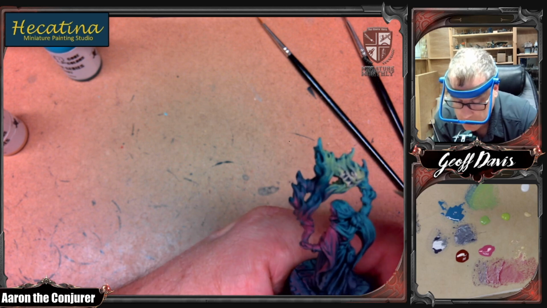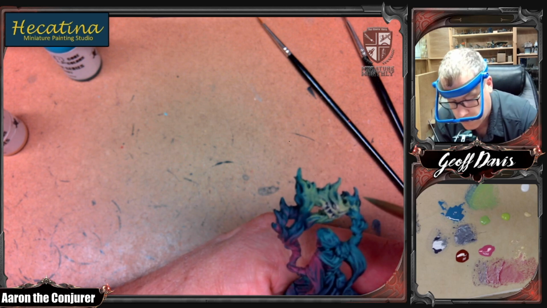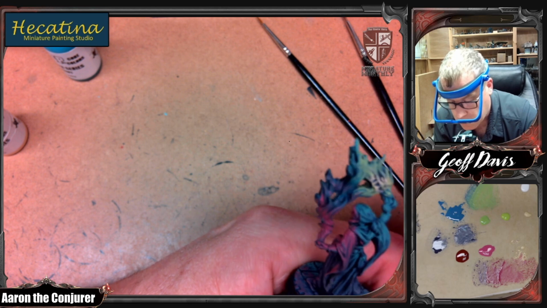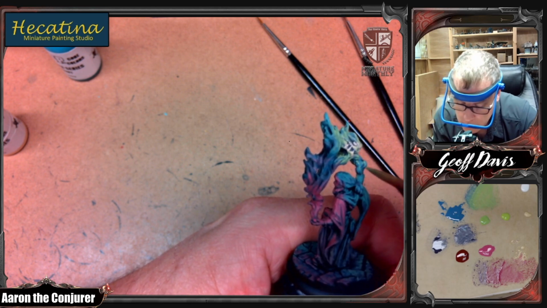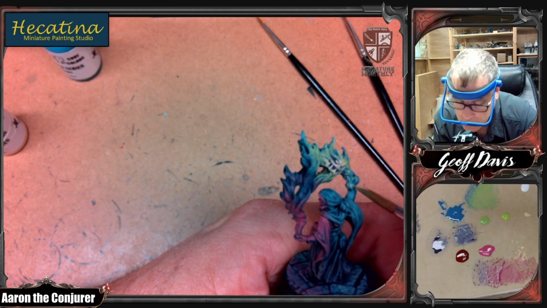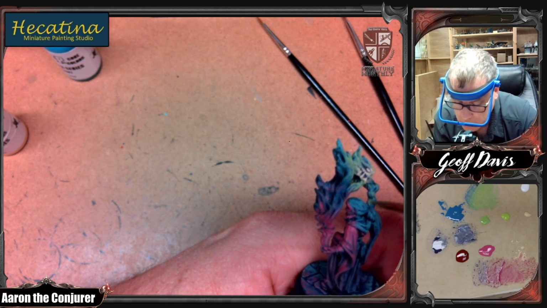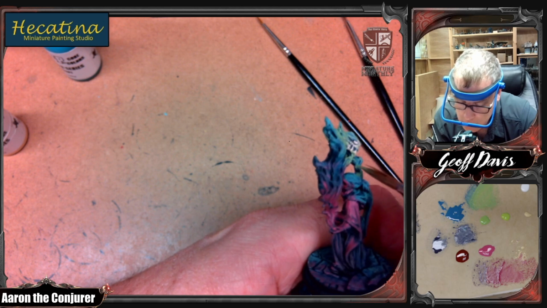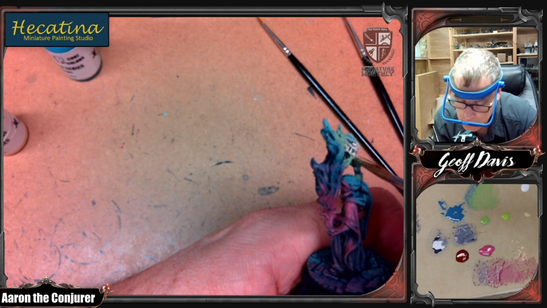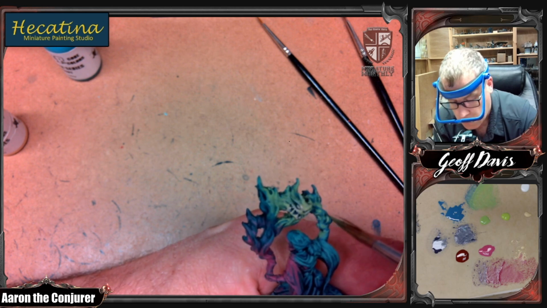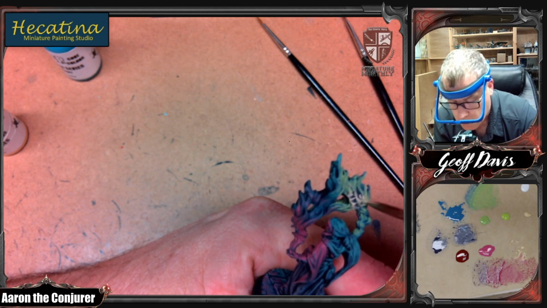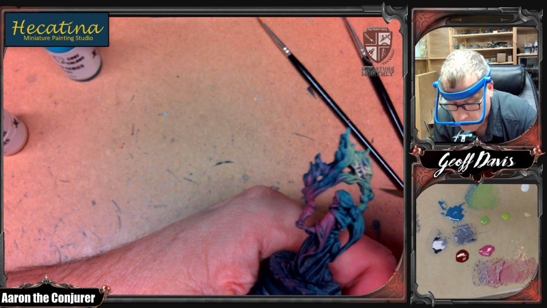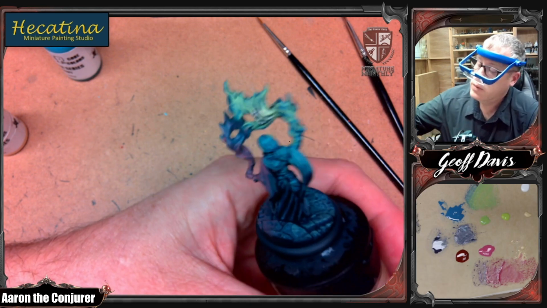So send over spell effect. Start highlighting the top of his head.